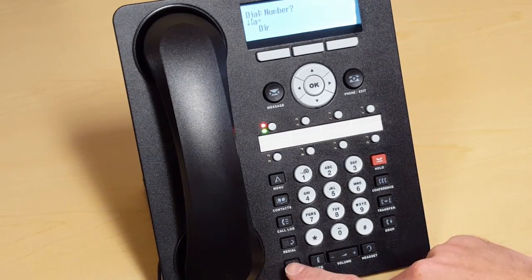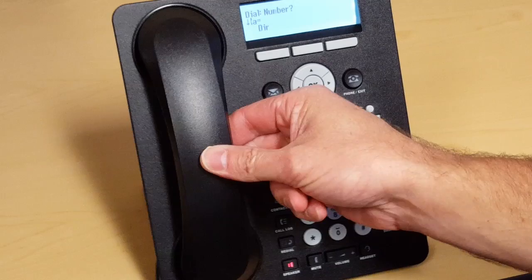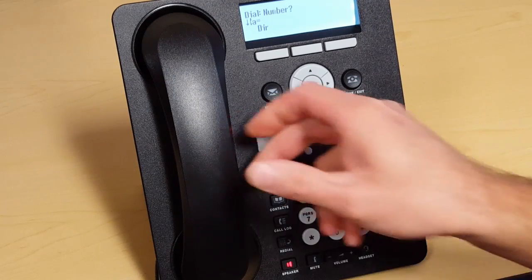To switch from using the handset to using the speakerphone, simply press the speaker button before placing the handset in the cradle. To switch back again, simply pick up the handset from the cradle again.